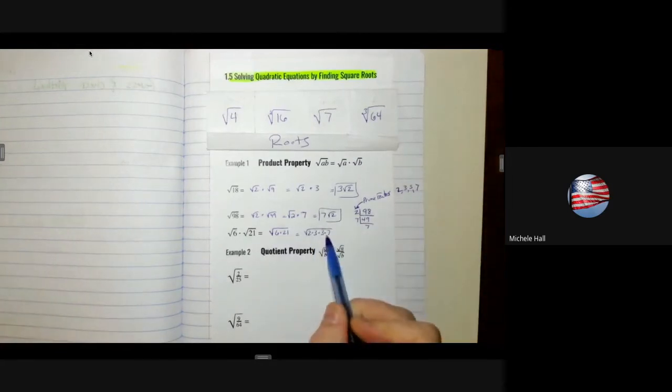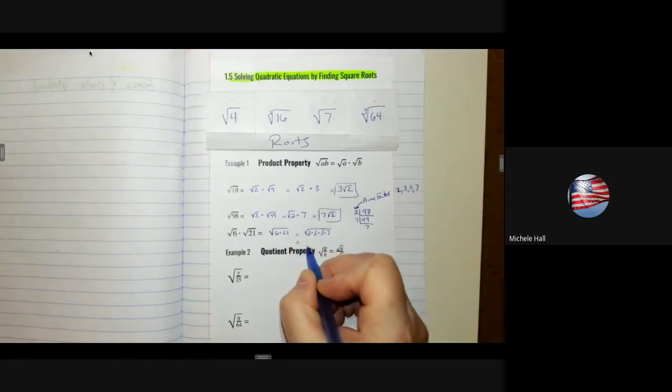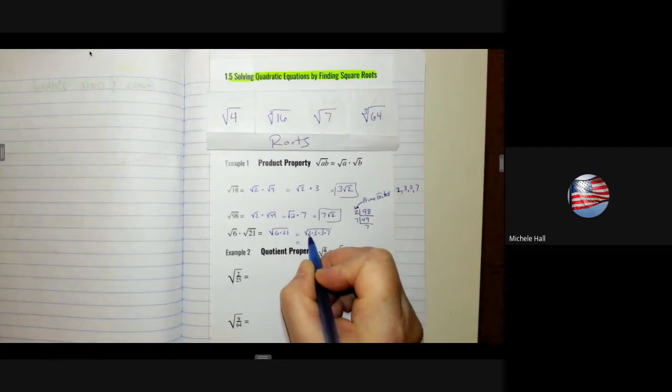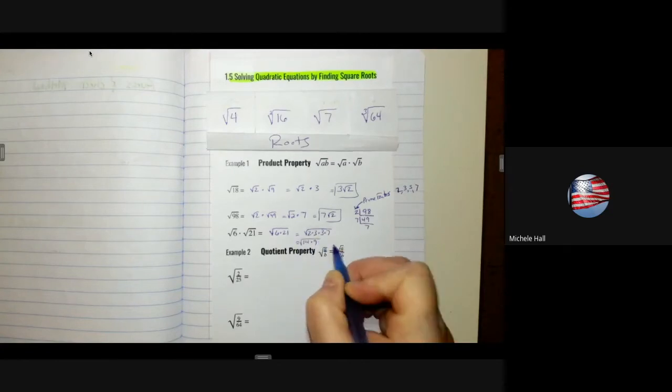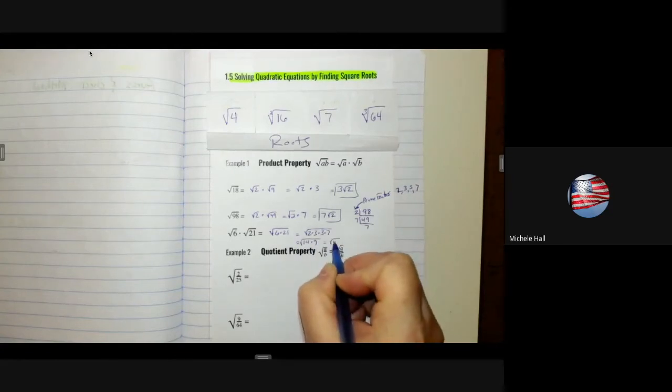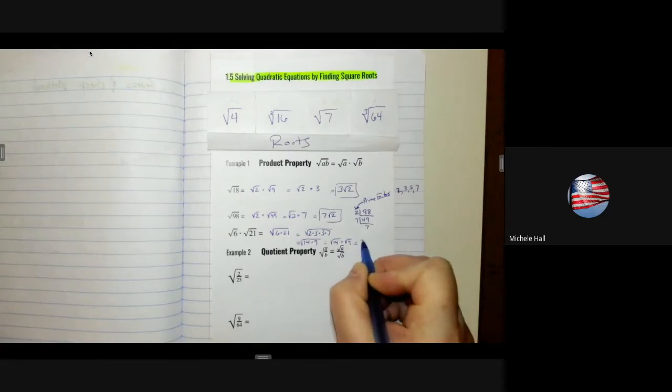Now I'm seeing that I have 2 3's in here, or 3 times 3 is 9. That's a perfect square. And so I would rewrite this as 2 times 7 is 14, so 14 times 9, which equals the square root of 14 times the square root of 9. The square root of 9 is 3, so that would be 3 square roots of 14.